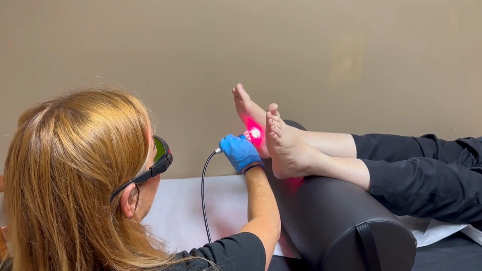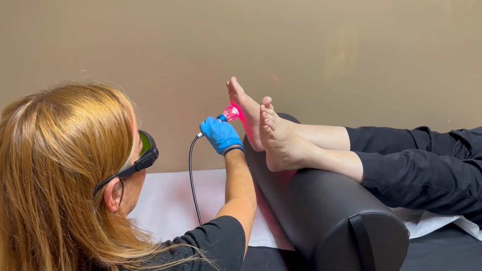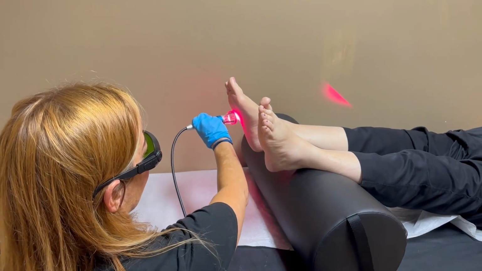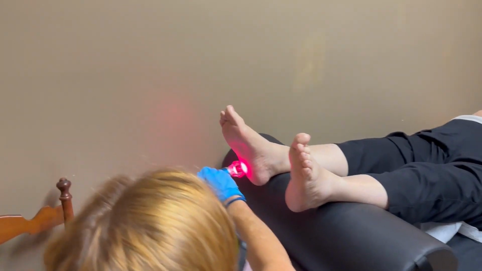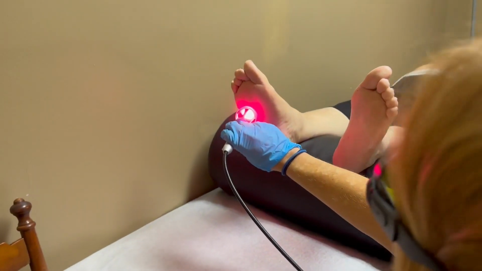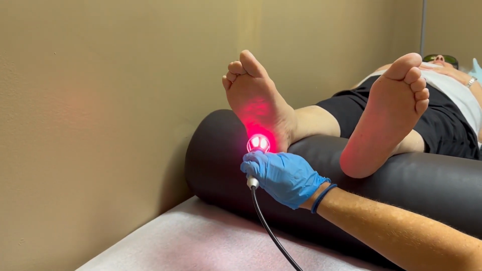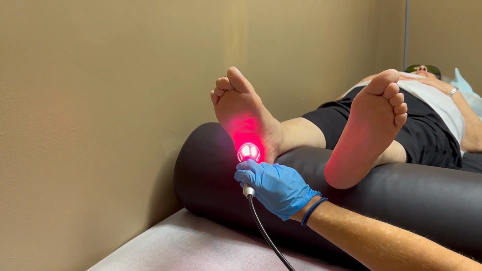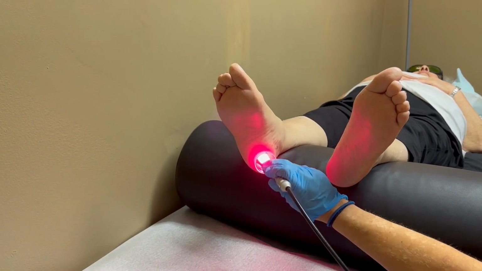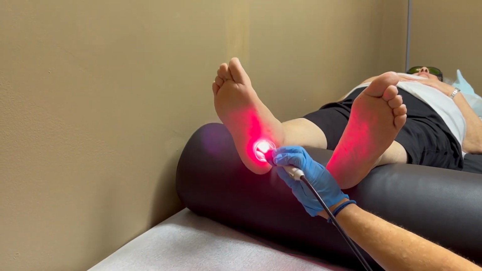In addition, we also use a Class 4 hot laser. This is a military-grade laser. When the laser hits the nerve cell, the cell releases ATP from the mitochondria within the cell. This in turn repairs the cell wall and regenerates the nerve cell. It also functions to relieve discomfort. This FDA-cleared technology is truly cutting edge.